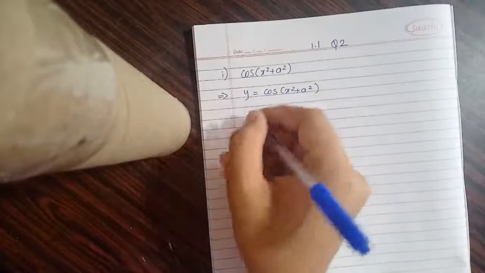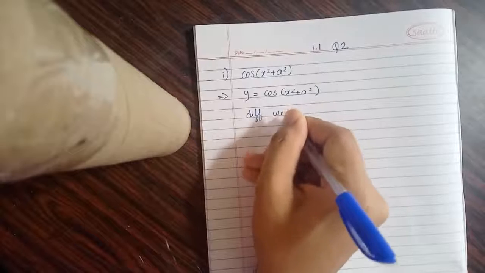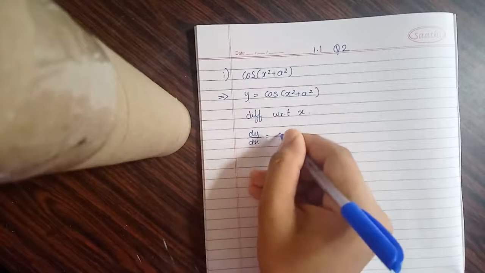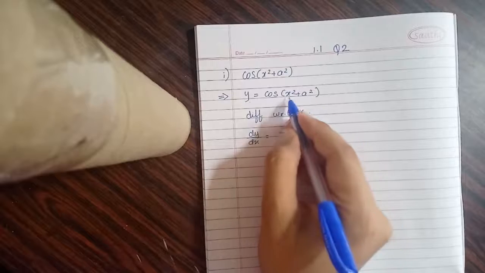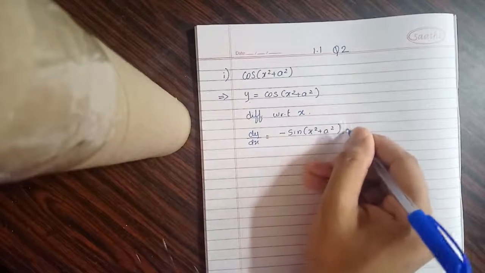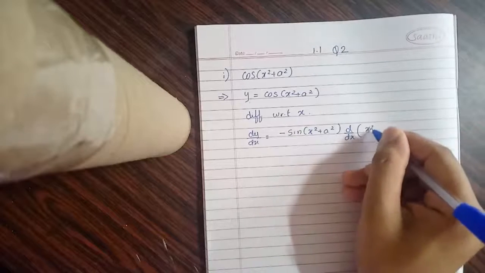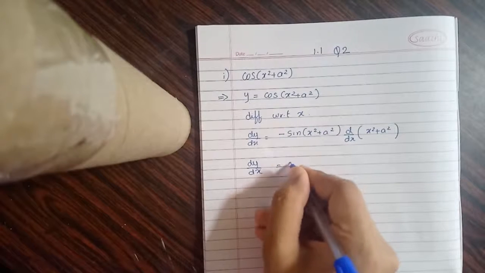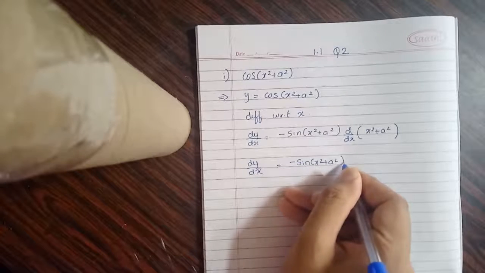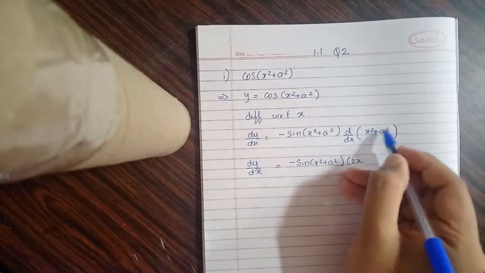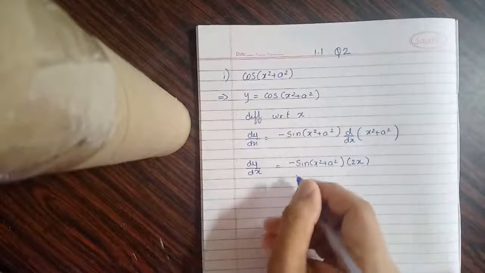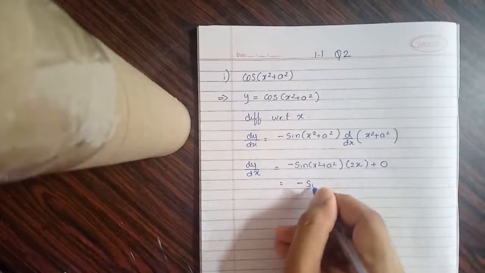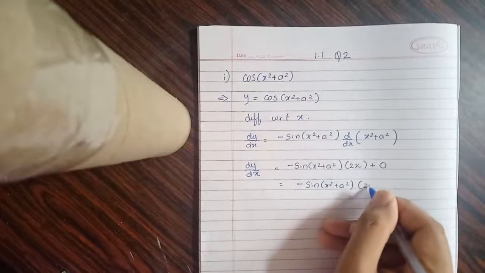We keep this as y, differentiating with respect to x. So first we know we have to differentiate this. dy by dx is equal to minus sine x. In place of x there is x square plus a square, so we differentiate x square plus a square. dy by dx is equal to minus sine of x square plus a square into 2x. As this one comes down, this becomes 0 as it's a constant. So your final answer will be minus sine, we'll add the 0 so you don't get confused, sine of x square plus a square into 2x.